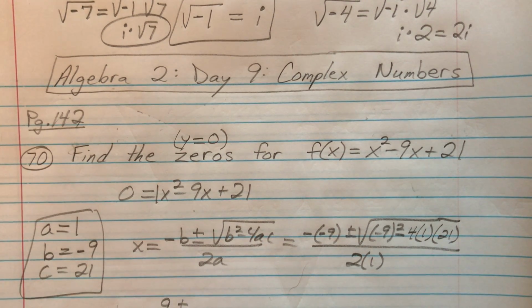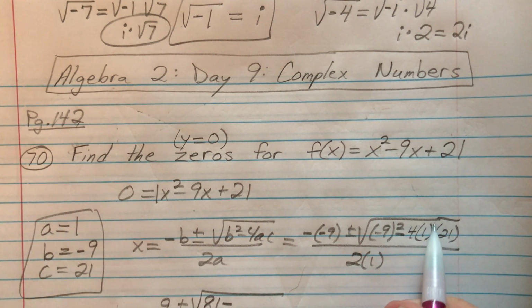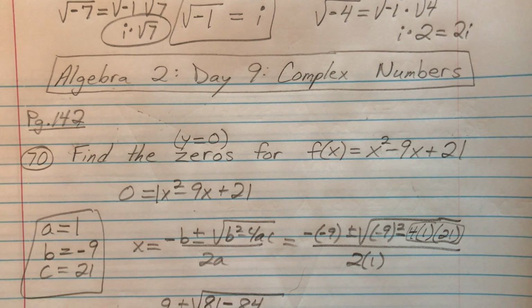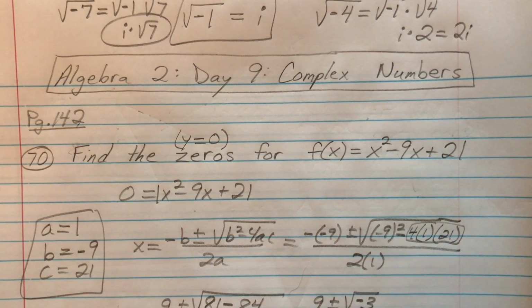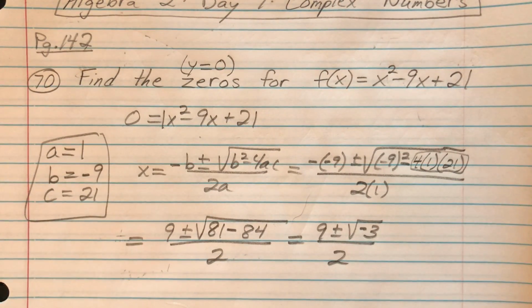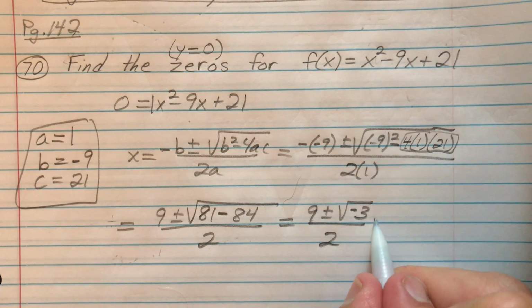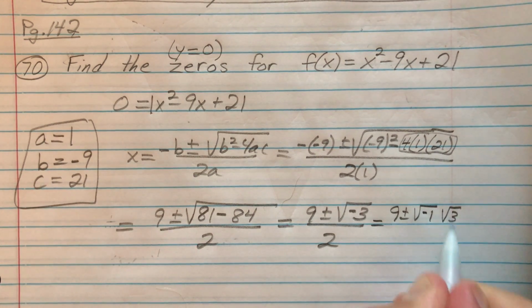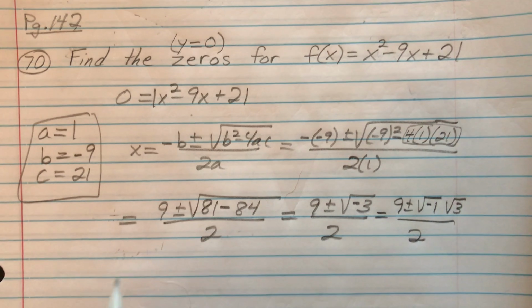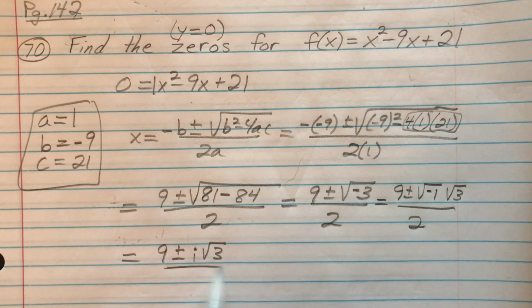So that's 9 plus or minus radical 81, right? Negative 9 squared, minus all the stuff after the minus sign, 84, over 2. Now 81 minus 84 is radical negative 3. Now again, to handle the negative under a radical, we change radical negative 3 to radical negative 1 times radical 3. Radical negative 1 is i, so it's 9 plus or minus i radical 3 over 2.